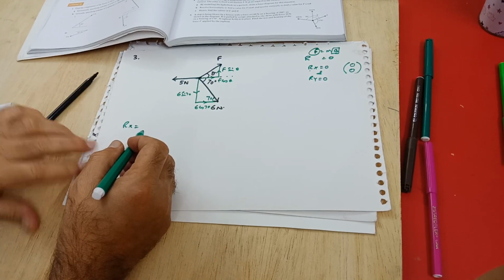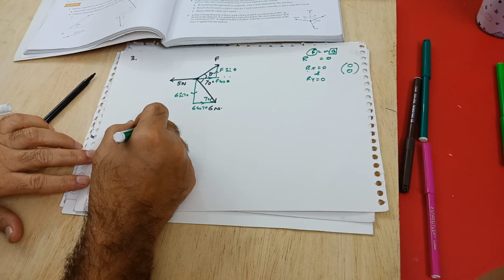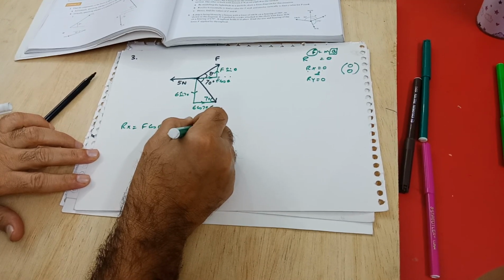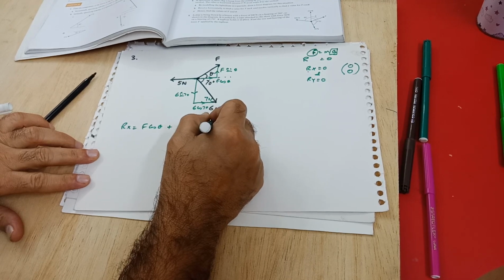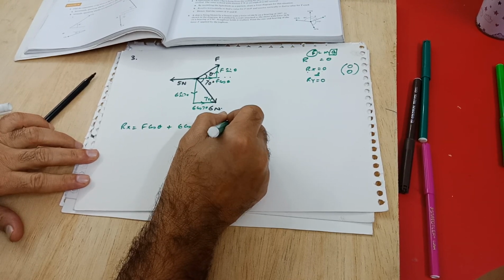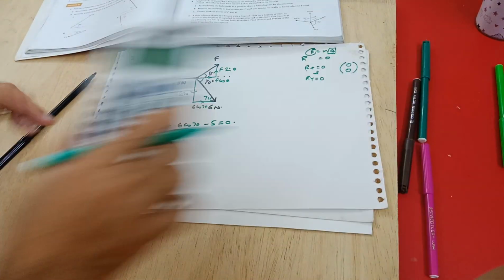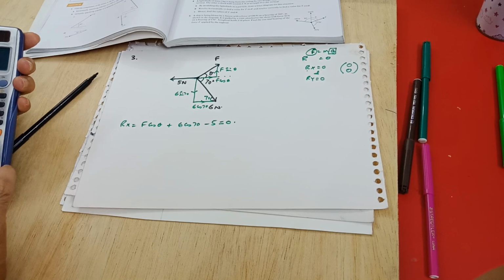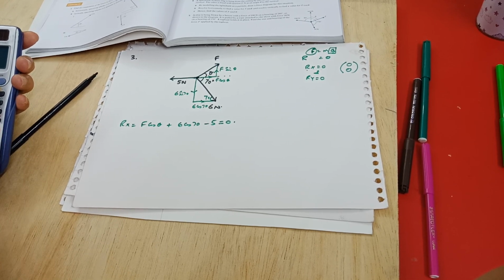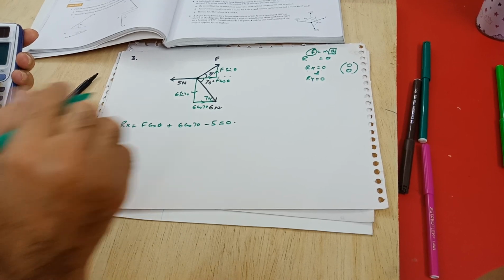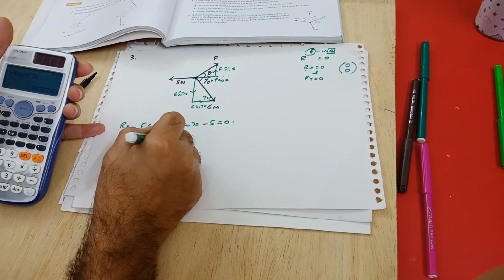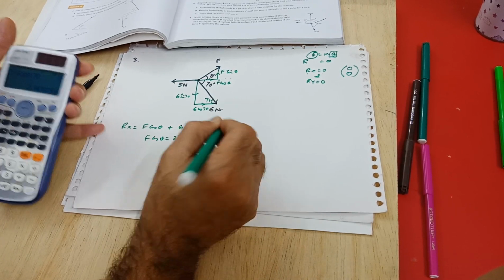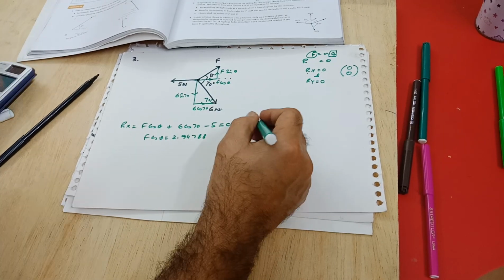Rx is going to be F cos theta plus 6 cos 70 and then minus 5, and I'll put that equal to 0. Okay, so by using the calculator, I'll have this. This is 5 minus 6 cos 70. So this F cos theta is 2.94788.